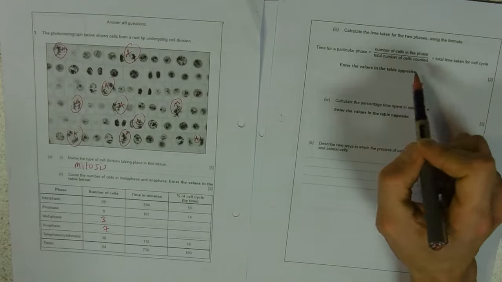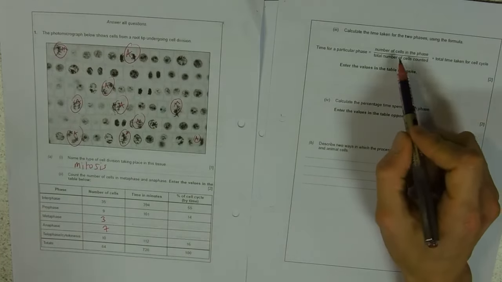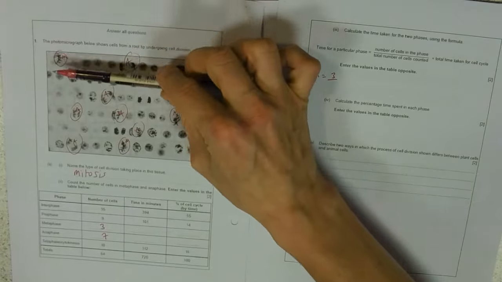Calculate the time taken for the two phases using this formula. So the time there, which is going to go in here, is number of cells in the phase divided by the total number. So for metaphase is number of cells 3 divided by total number of cells. Total of the cells 64. So I'm sure if we counted all of those, there'd be 64. 3 divided by 64 times by total time. There's the time, and there's a total 720.